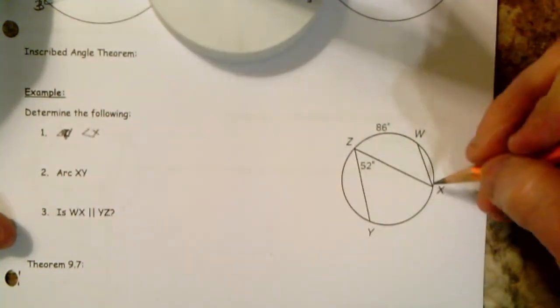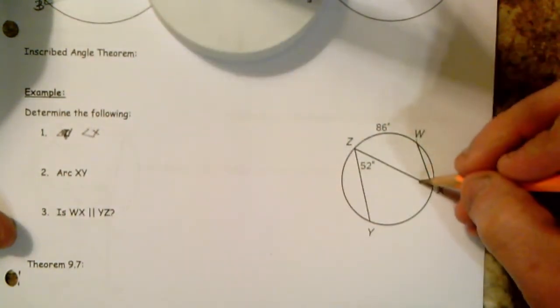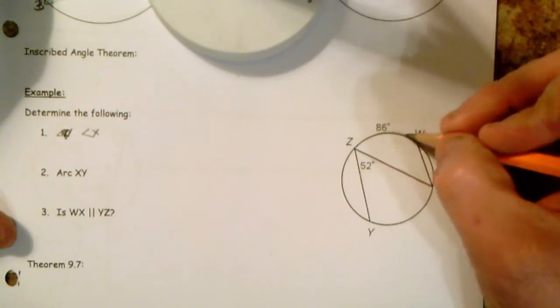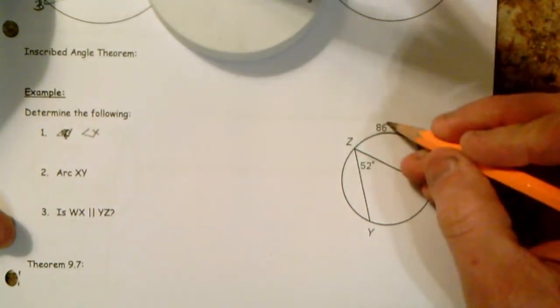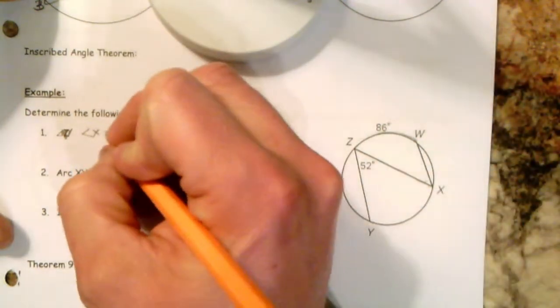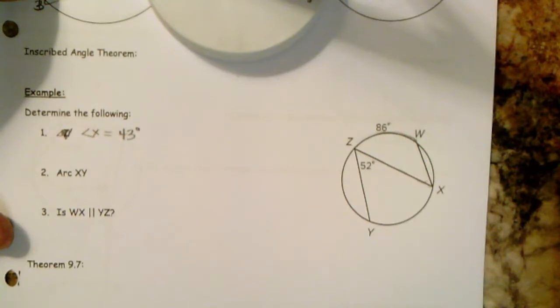Okay, well, what we notice here is if you trace along angle X, the arc that it intercepts out here is the 86 degrees. And remember, the inscribed angle is half of the intercepted arc. So if I take half of 86, I get the inscribed angle, which is 43 degrees.